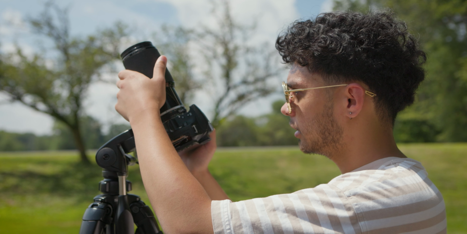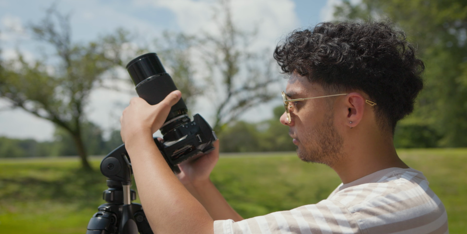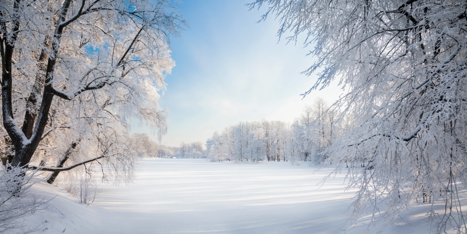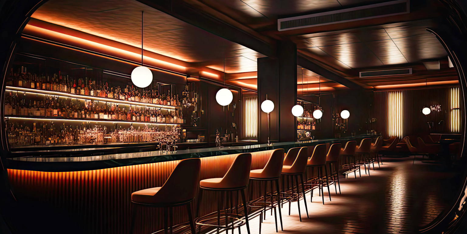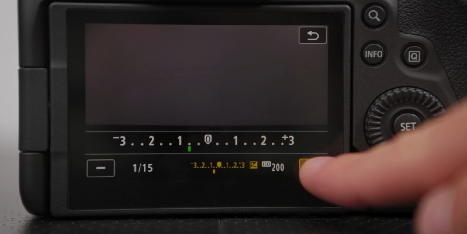You might wonder why you'd ever want to intentionally over or underexpose your images, but it's often a much more common necessity than you'd think. If you photograph something bright like snow, it may look sort of gray or underexposed, and if you photograph something dark, like the inside of a bar, it may look too overexposed. This can ruin the image's overall atmosphere, but you can combat this with exposure compensation.